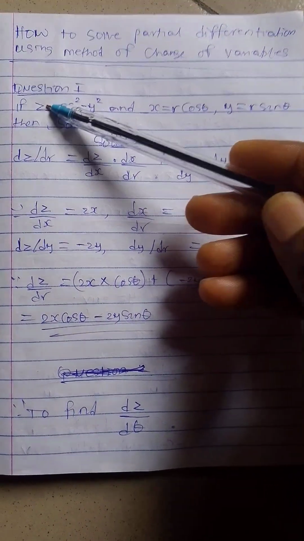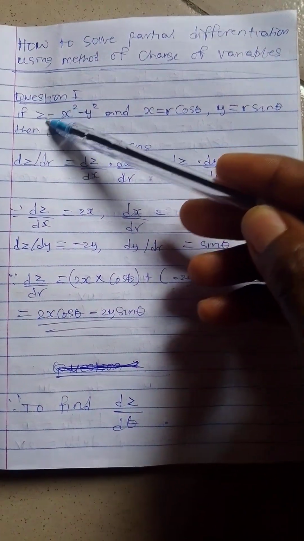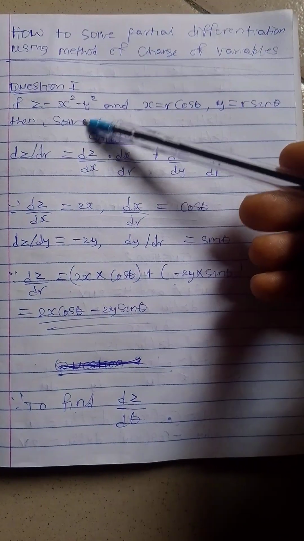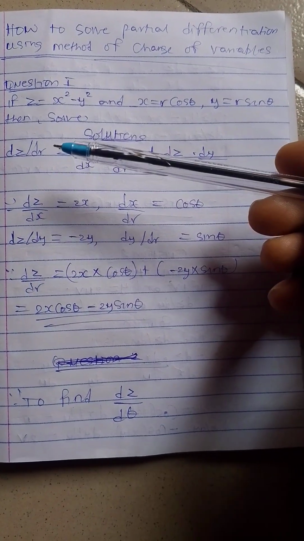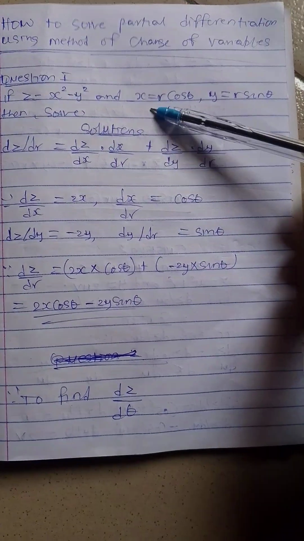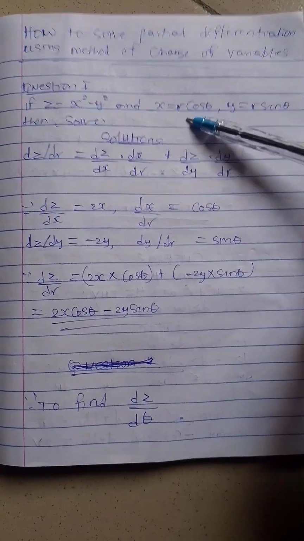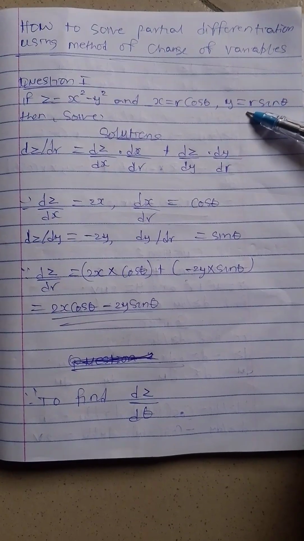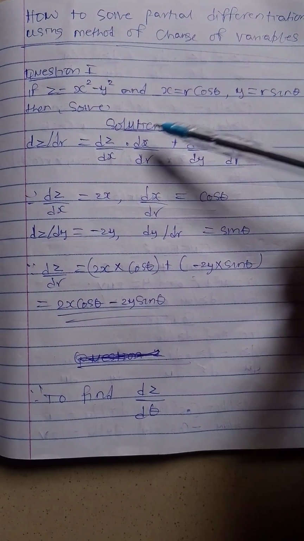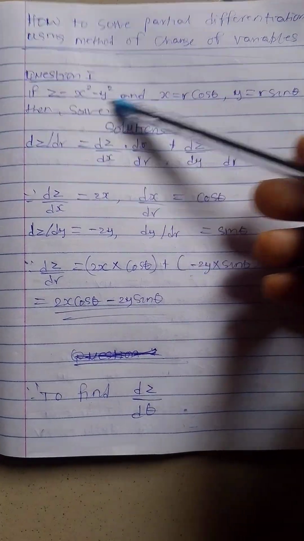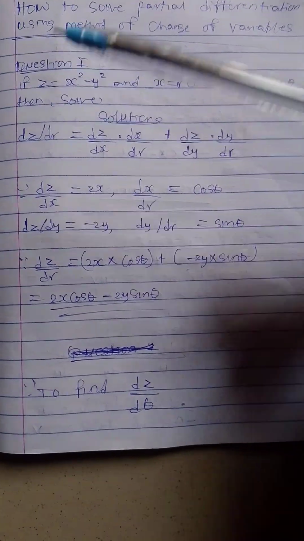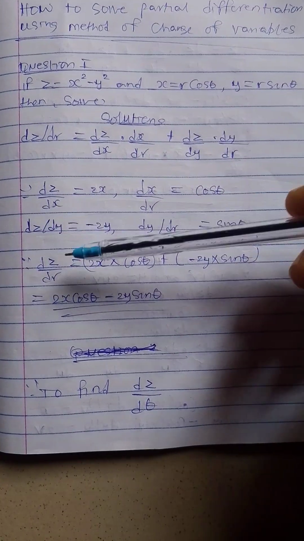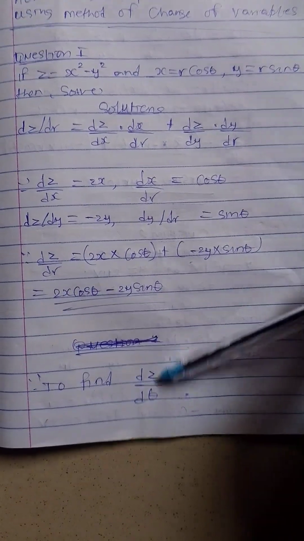Now, check the z variables. If you check, z contains x and y. So from x and y, check the x and y variables. In x and y variables, x contains r and theta, and y also contains r and theta. So in this question, we have to find ∂z/∂r, and we also have to find ∂z/∂theta.